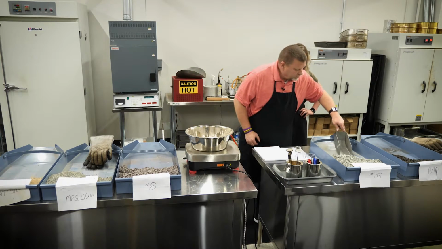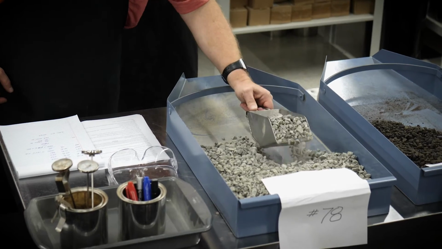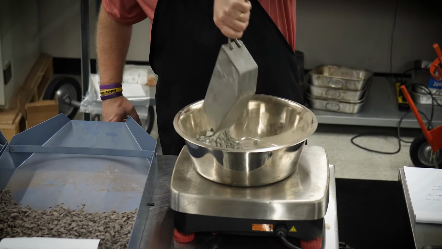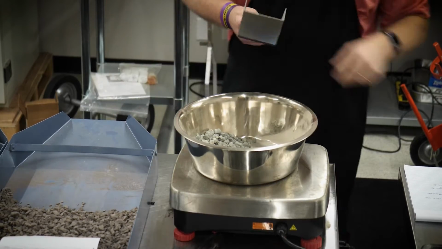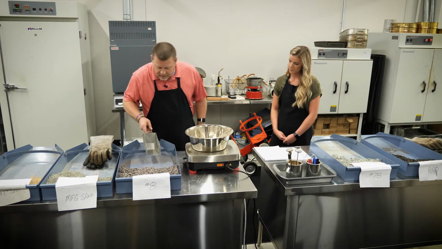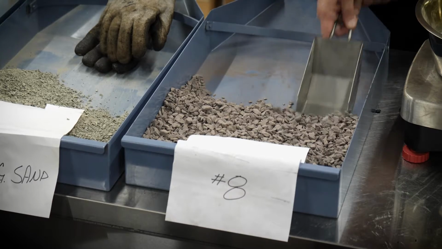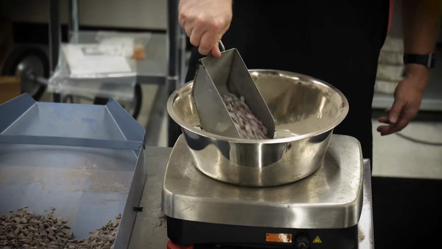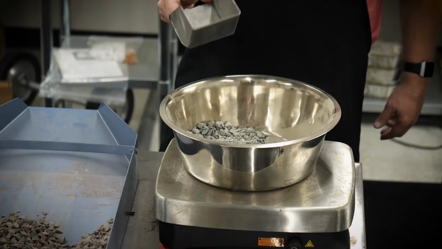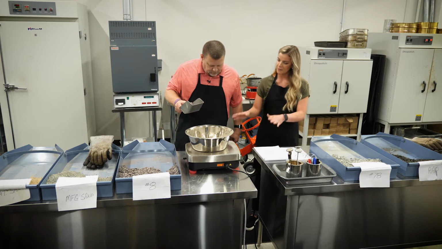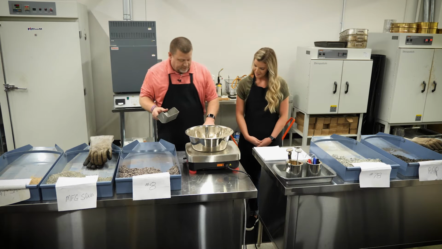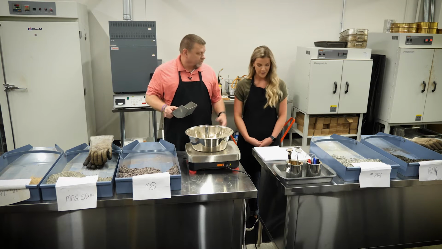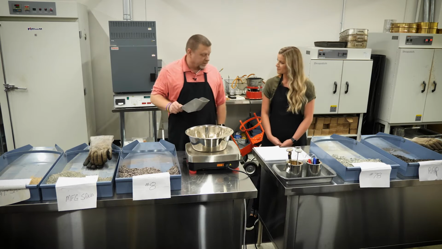So, get me some 78s. Next up, we're going to the number 8s. So this is measuring the weight. This scale is showing me the weight of each component of the asphalt mixture.